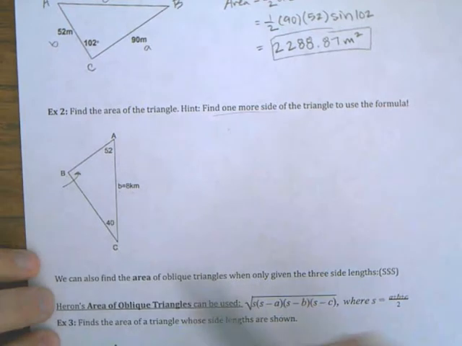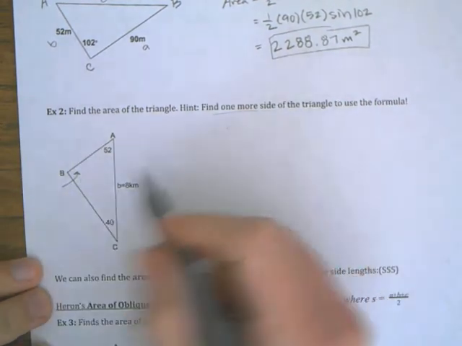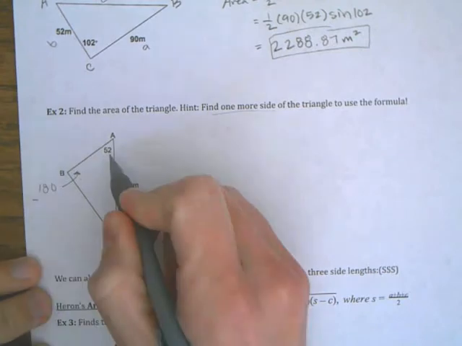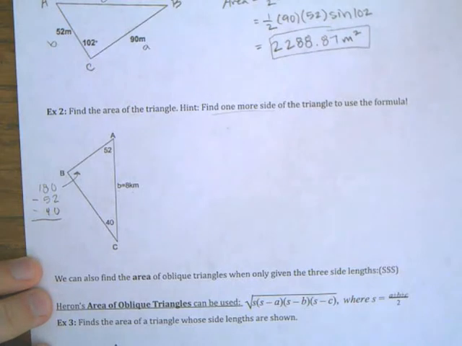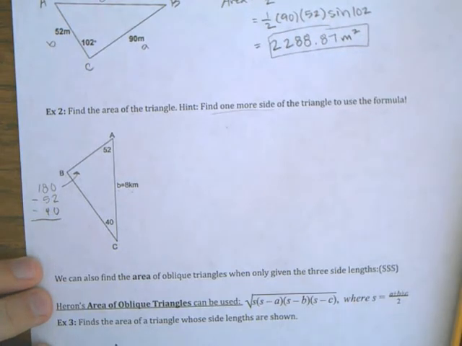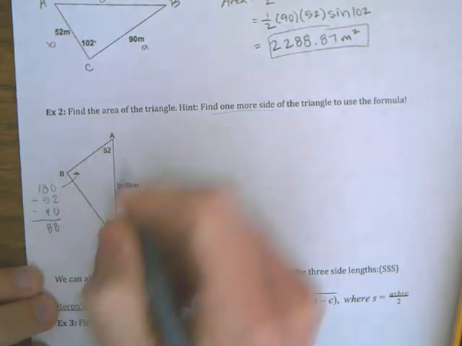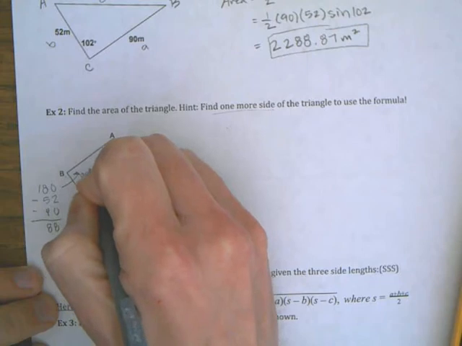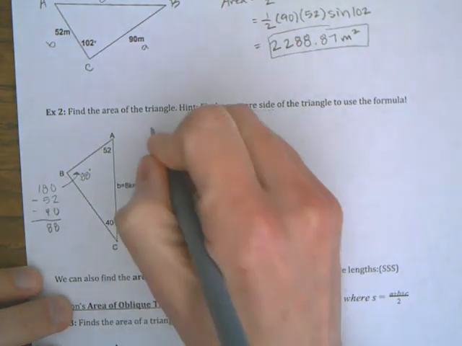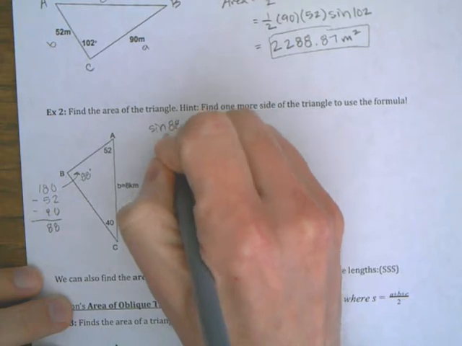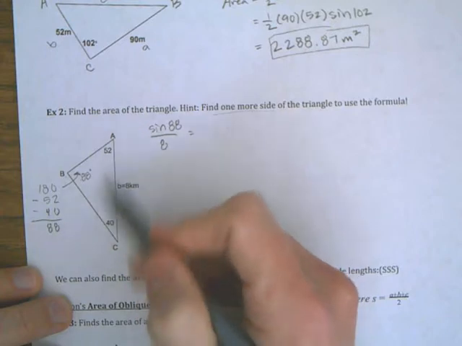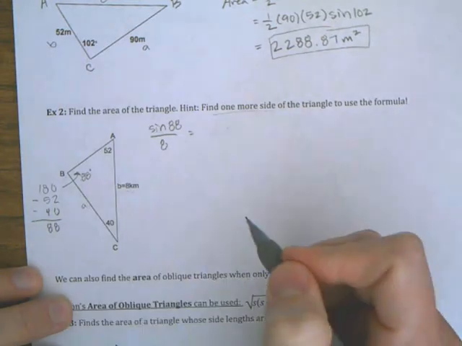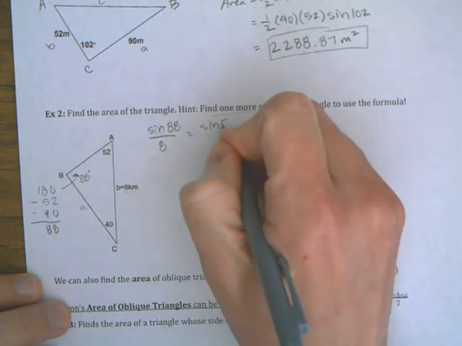This angle is easily found, though, by 180 minus 52 minus 40, which, with the help of our magic calculator, because Mr. Mossman doesn't want to get it wrong, is 88 degrees. So this angle here is 88 degrees, and now I can use law of sines. Sine of 88 over 8 is equal to, it doesn't matter which one you find, I'll go with side A here, sine of 52 over A.